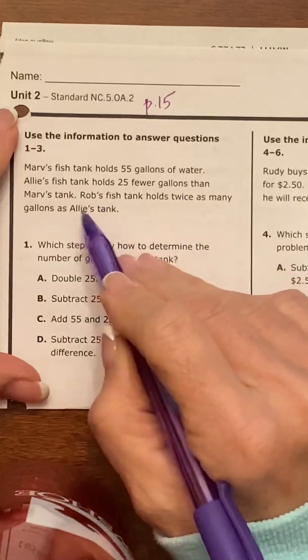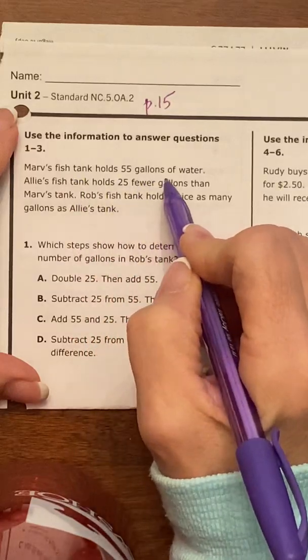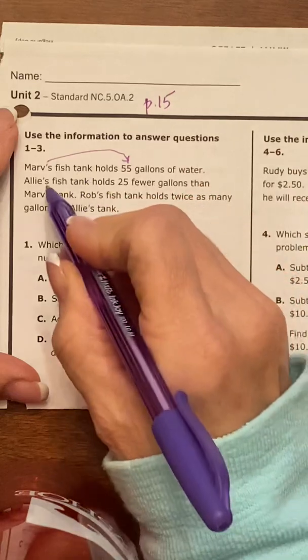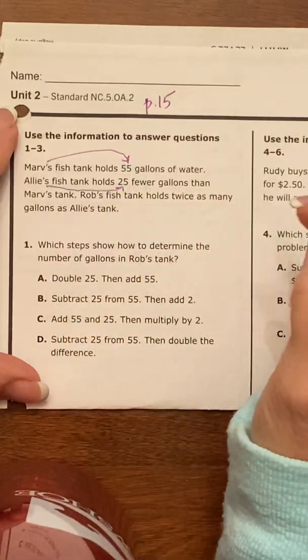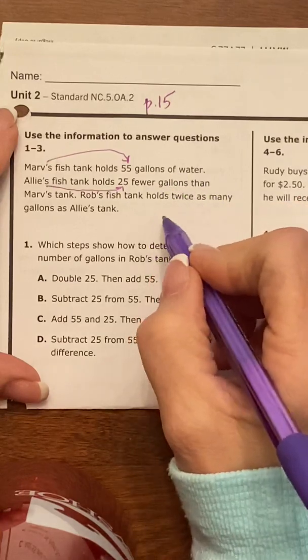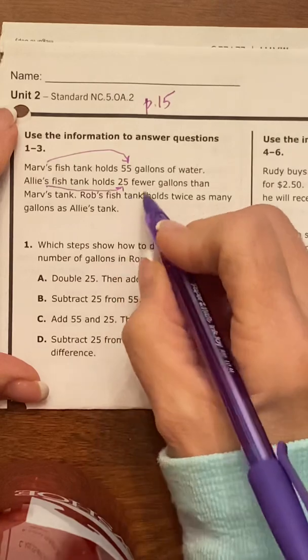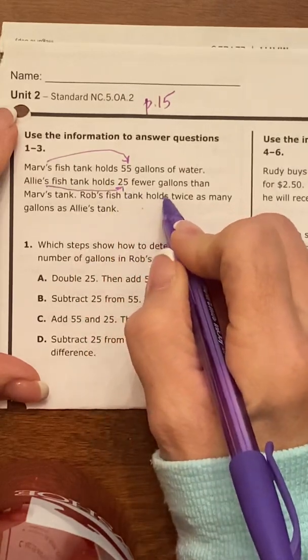Rob's tank. Let's go back and reread this. Marv's fish tank holds 55. So Marv has 55. Allie's fish tank holds 25 fewer than that. Rob's fish tank holds twice as many as Allie's. So Allie's fish tank is 25 fewer than Marv's.